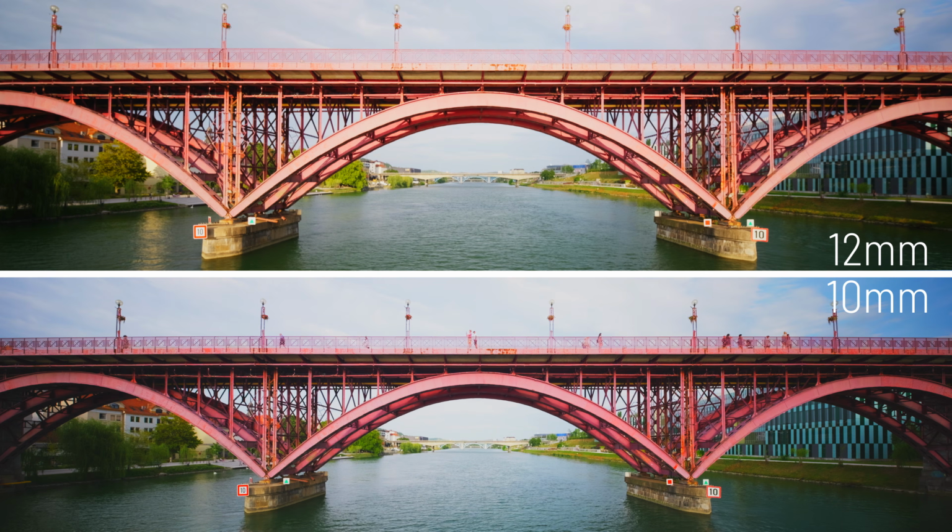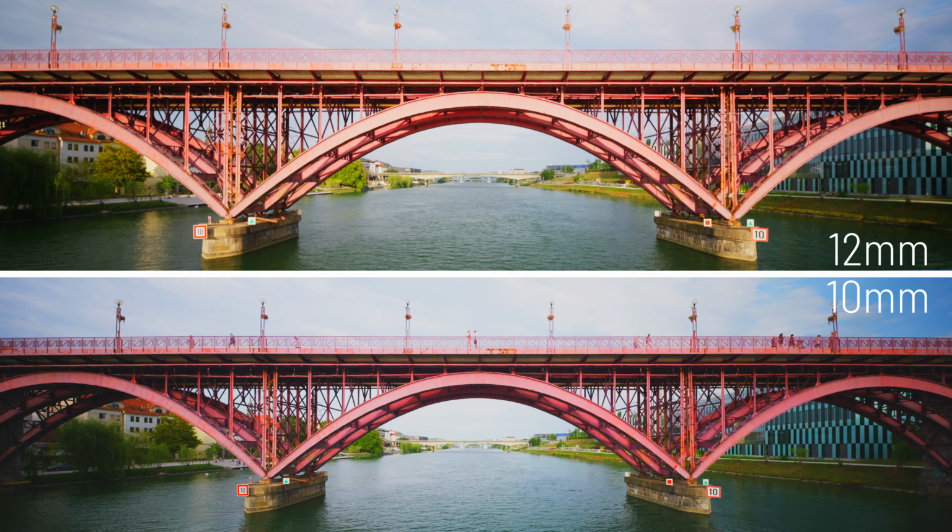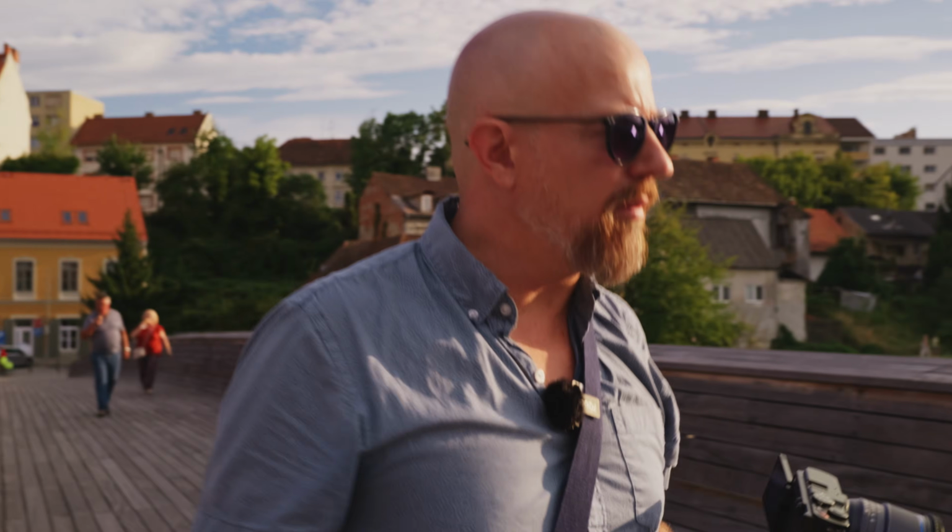All right, so we've got 2 different stills and a video clip shot with the 10mm versus the 12. Hopefully that gives you a pretty good idea of the difference between the two. So now we just gotta wrap this thing up. Let me tell you my final thoughts on the 2 lenses, especially on the 12.